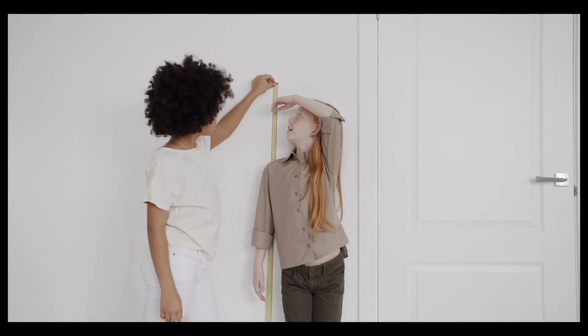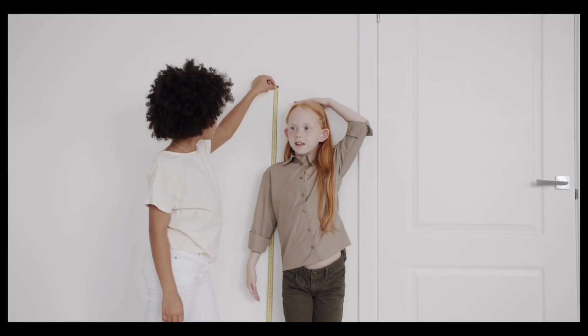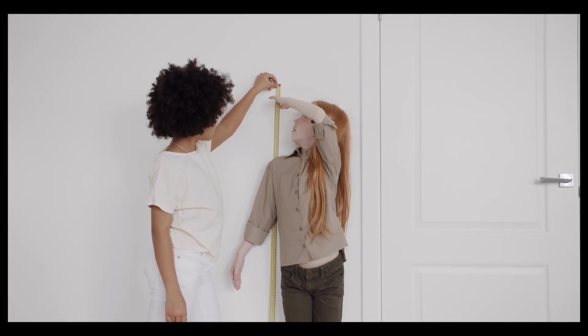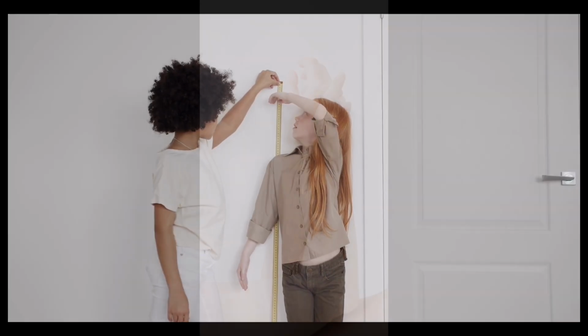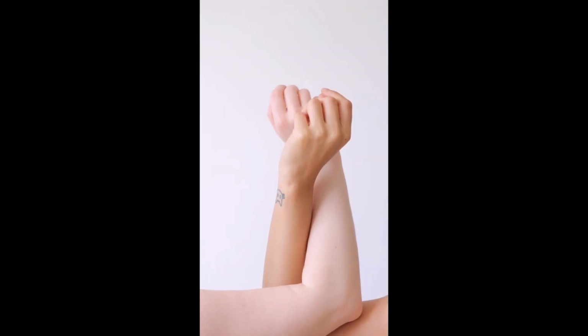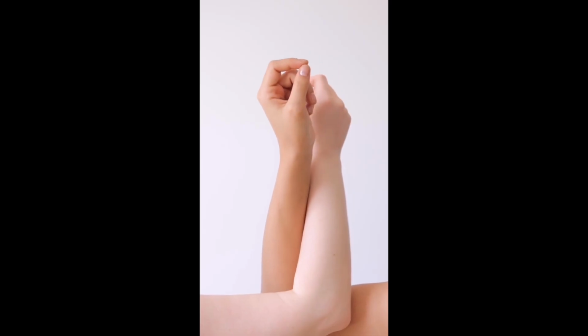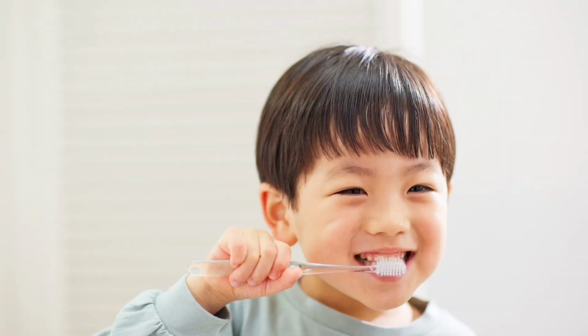For example, if you've got tall parents, you're more likely to be tall, but if a child isn't fed an appropriate diet, they may not reach the maximum potential height. The colour of your skin is largely determined by your genes, but if you spend more time in the sun, it may become darker. And the condition of your teeth depends both on your genes and how well you look after your teeth.